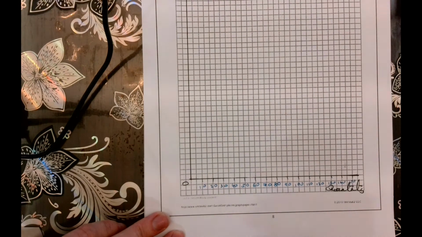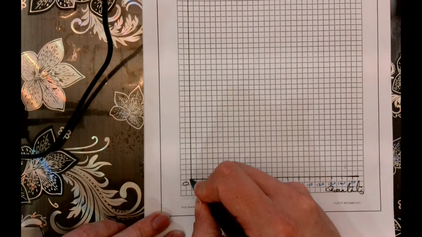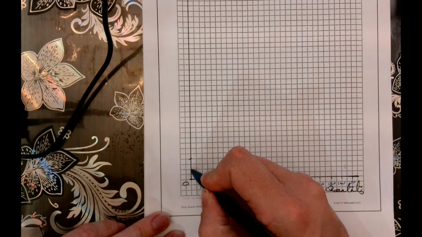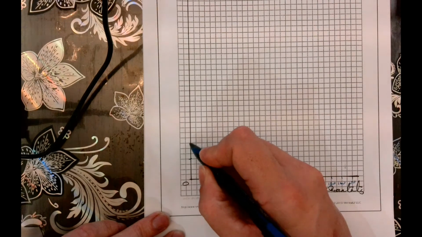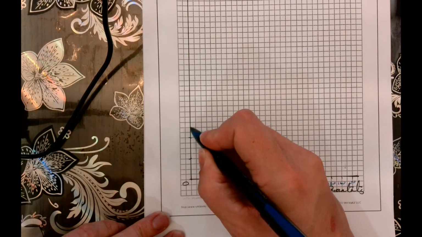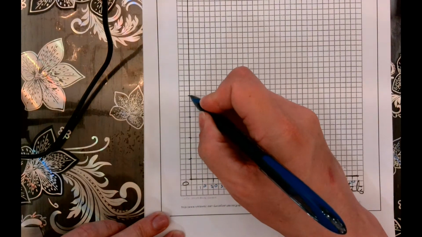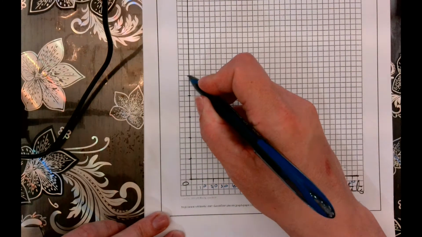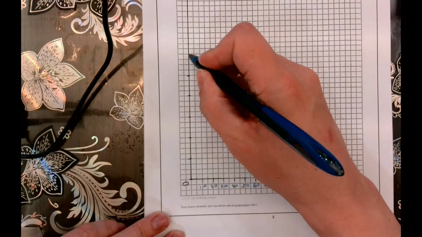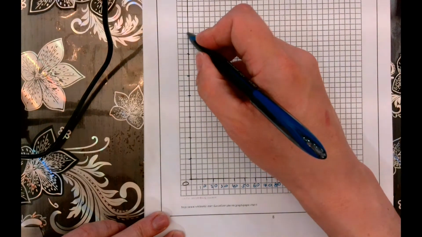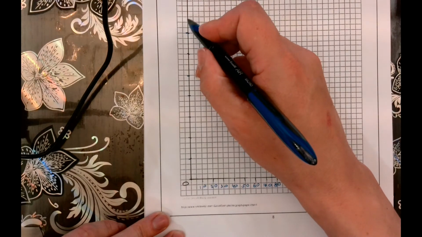Now I'm going to go up in, well, let's try this. So that's 1, 2, 3, 4. That's going to be 10. 1, 2, 3, 4, it's going to be 20. 1, 2, 3, 4, 1, 2, 3, 4 is 40. 1, 2, 3, 4 is 50. 60. 70. 80.